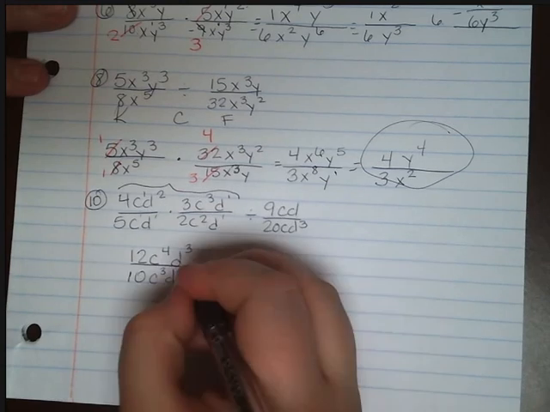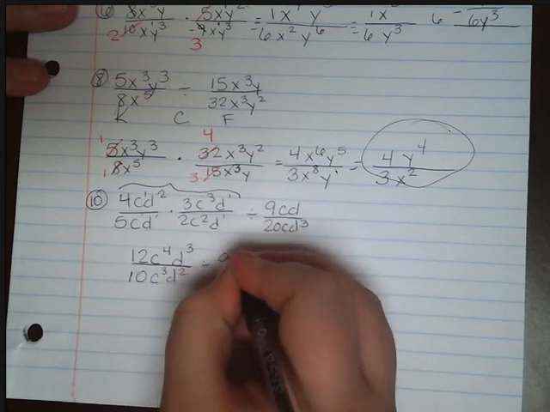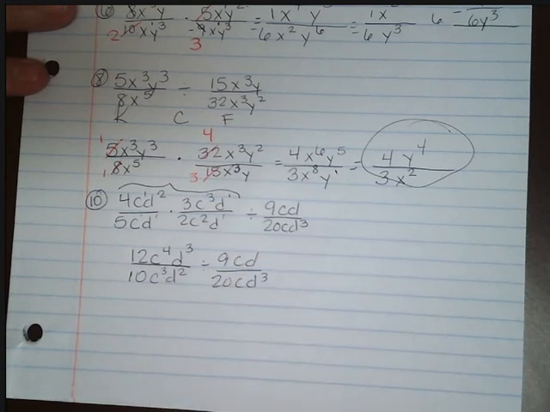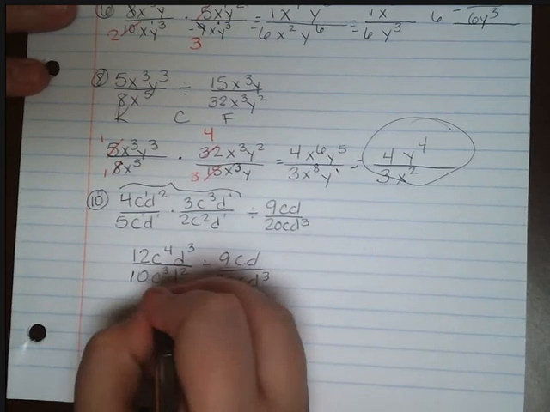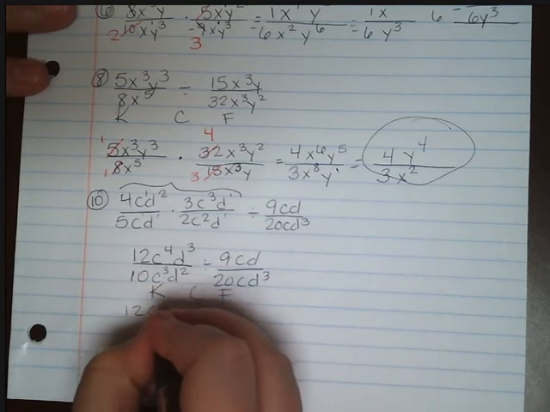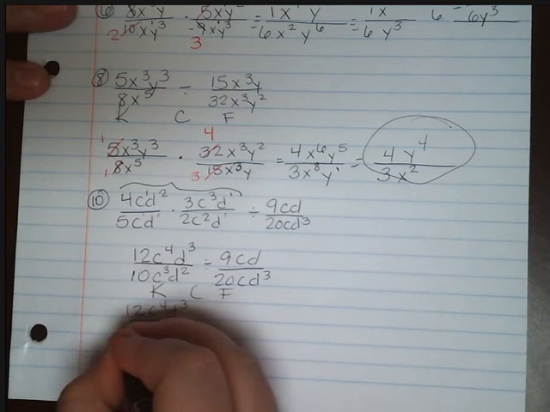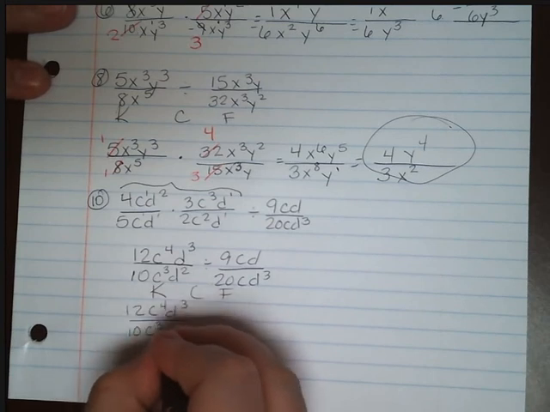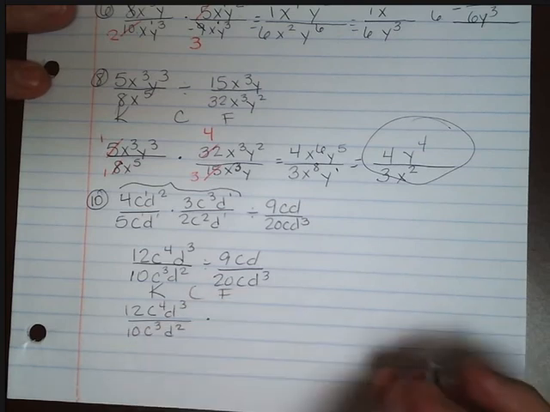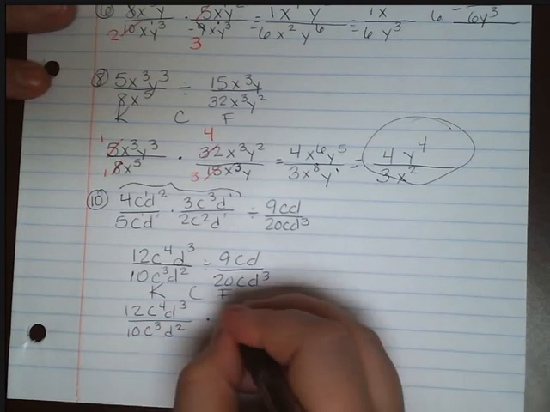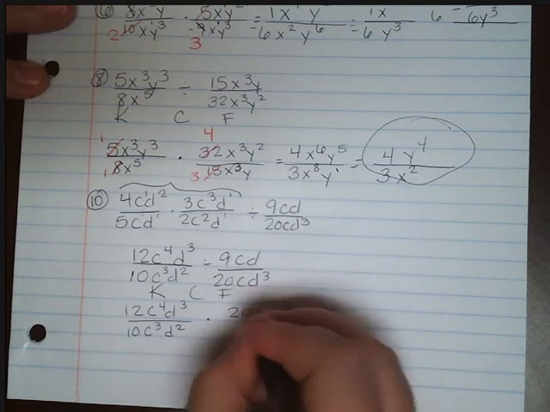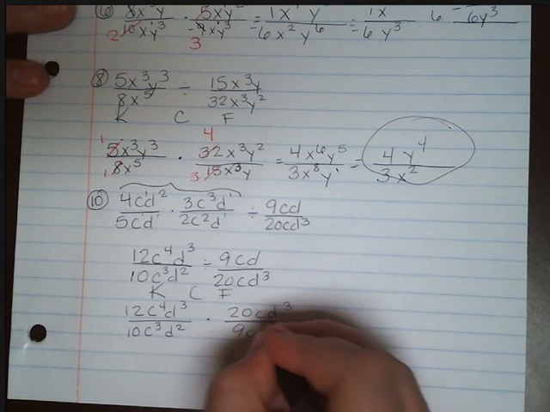Now I'm going to bring in the division of 9cd divided by 20cd to the third. So remember, your rule is keep, change, flip. We get 12c to the 4 d to the third divided by 10c to the third d squared, and we do times, and then we flip it. So we get 20cd to the third divided by 9cd.